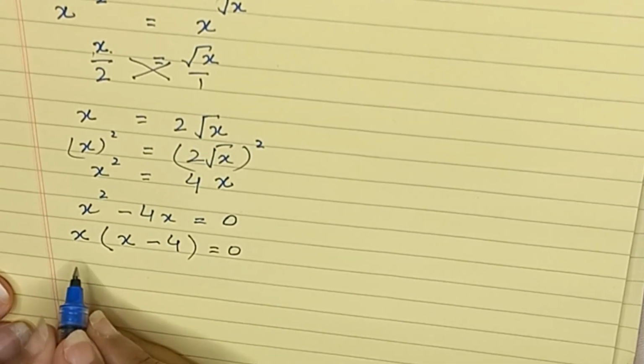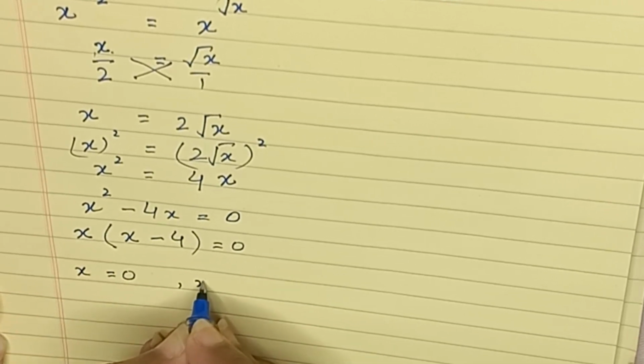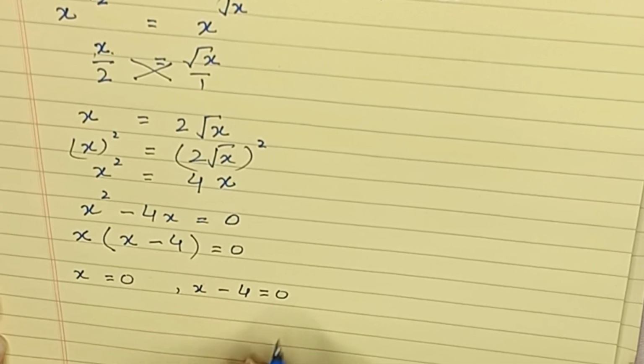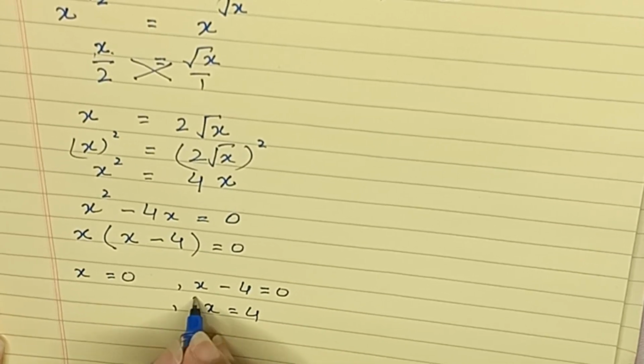And from here we can get two factors, x and x minus 4, which are equal to 0. So x is equal to 0, and from here x minus 4 is equal to 0. And from here we can get x is equal to positive 4.